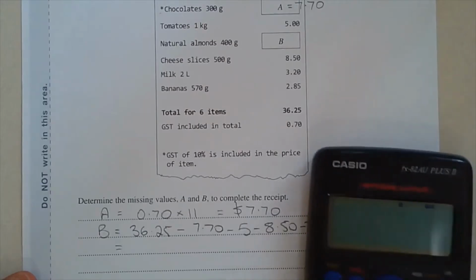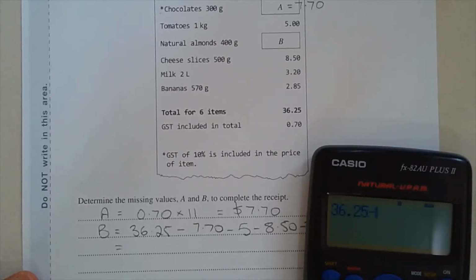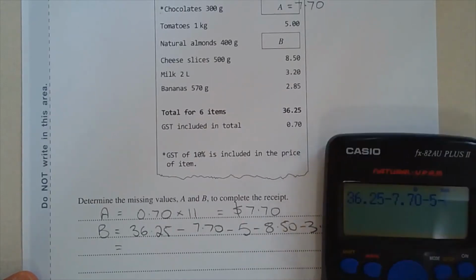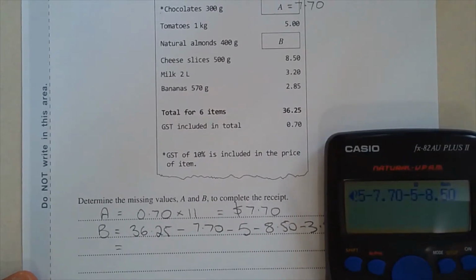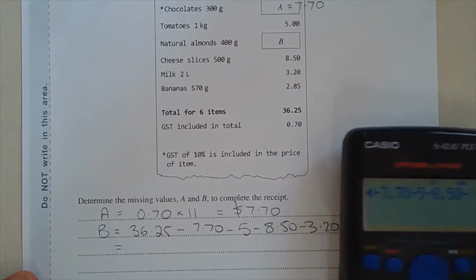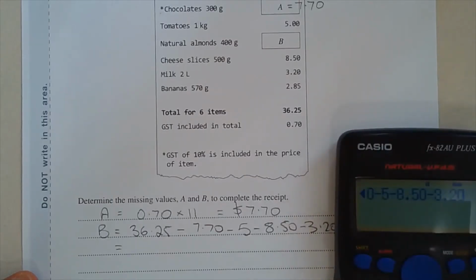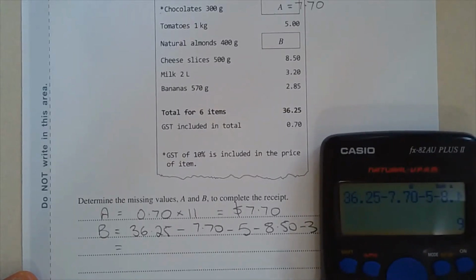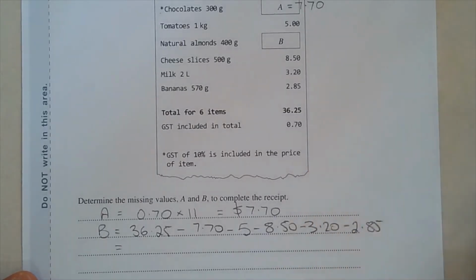So it's a fairly basic calculation, but quite a few numbers that you have to enter in. And we get $9.